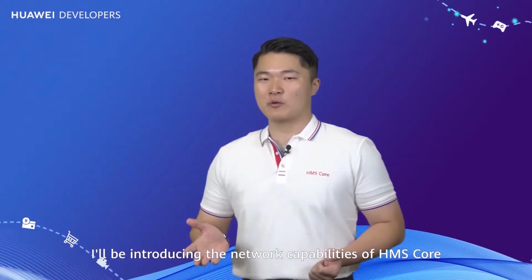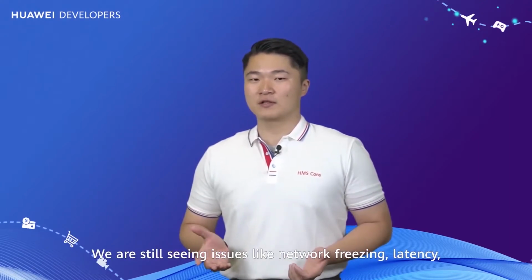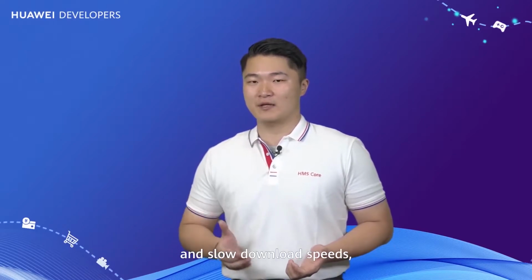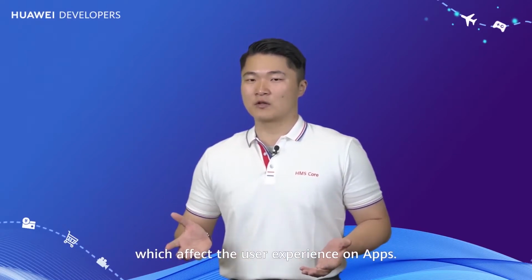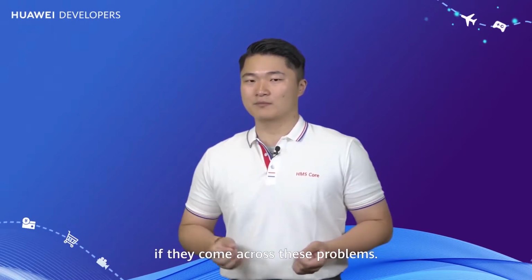I will be introducing the network capabilities of HMS Core and the scenarios where they came in handy. We are still seeing issues like network freezing, latency, and slow download speeds, which affect the user experience on apps. Users might stop using or even uninstall the apps if they come across these problems.